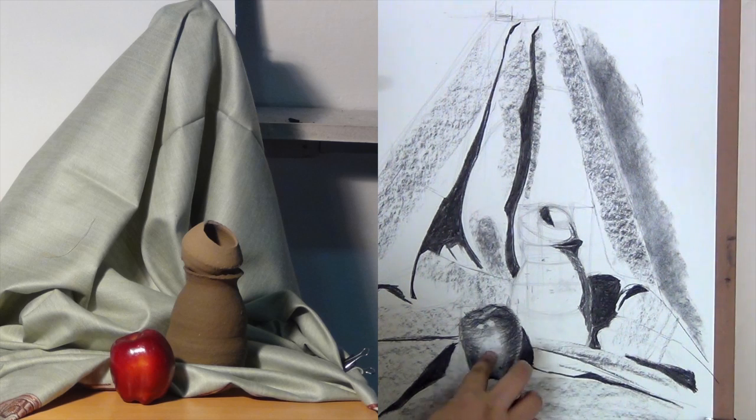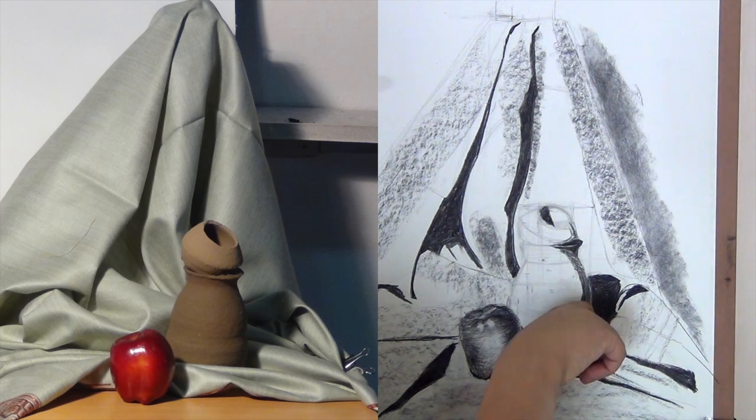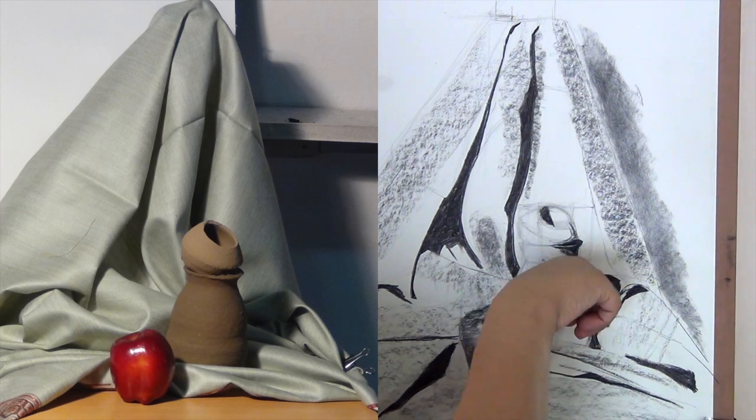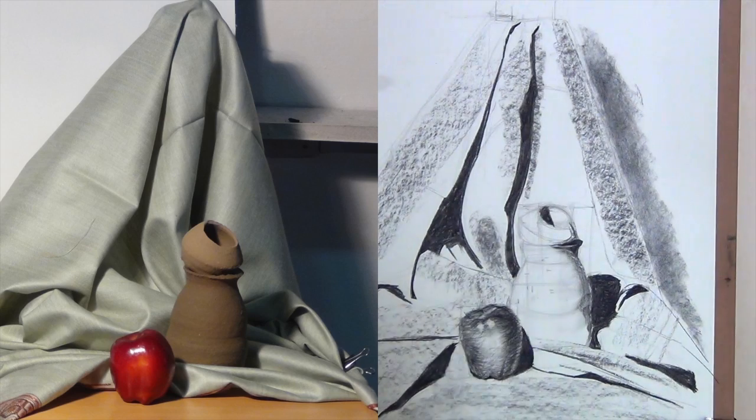After working for around 20 minutes on the apple, I shift towards the pot, and I'll come back to the apple later on and finish it more. So similarly, the way I did apple, I've blended the form shadow and I'm creating strokes using the pencil.